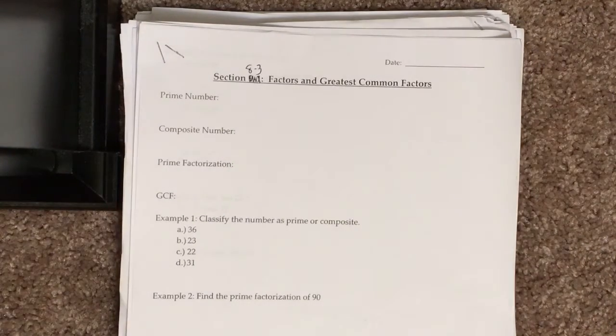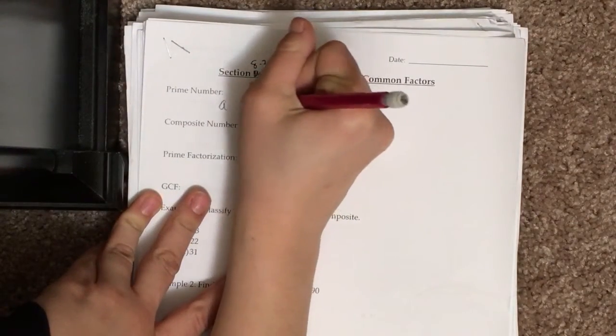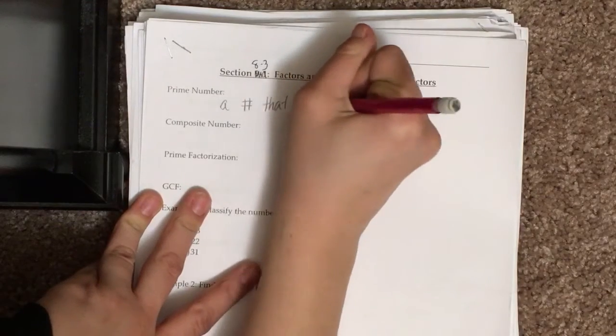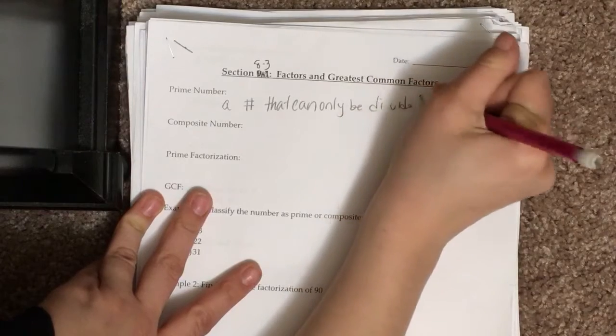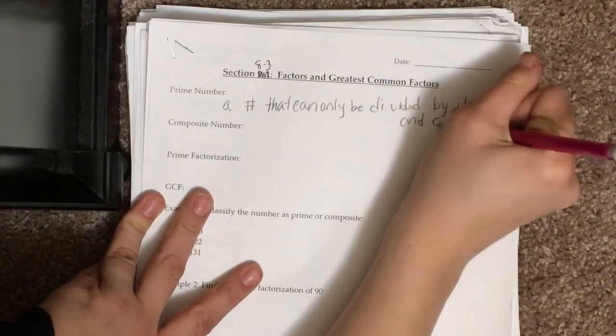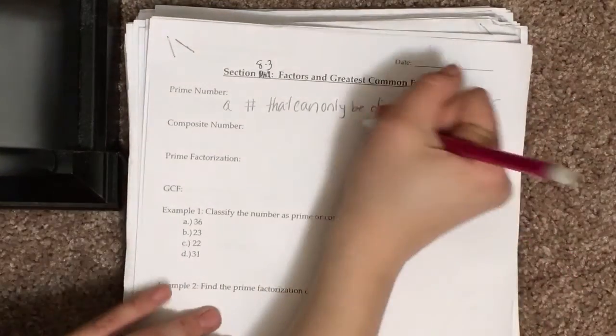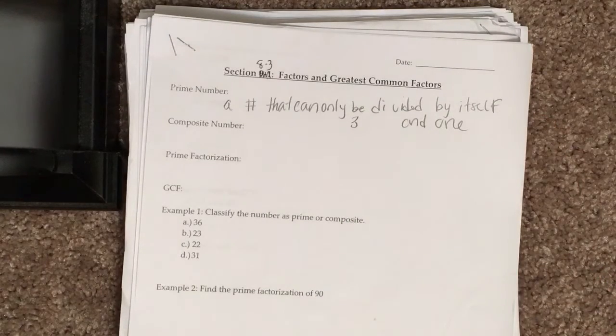Okay, so we are on to section 8.3, factors and greatest common factors. So we're going to start off with just a little quick review about what a prime number is. A prime number is a number that can only be divided by itself and 1. So for example, 3 can only be divided by itself and 1. Another good example is 7, 5, 11.